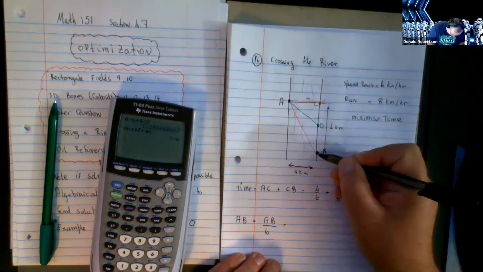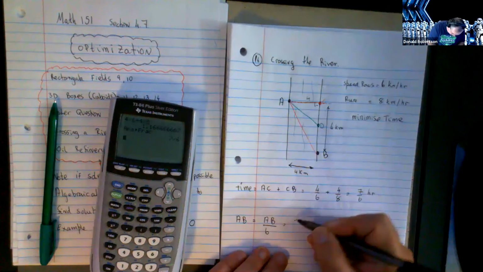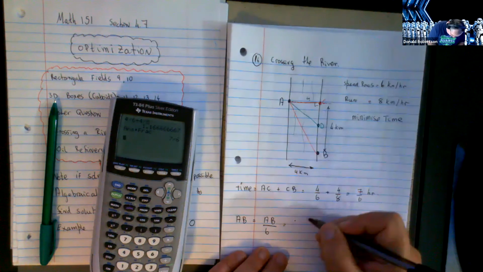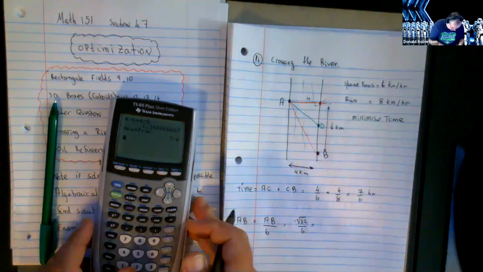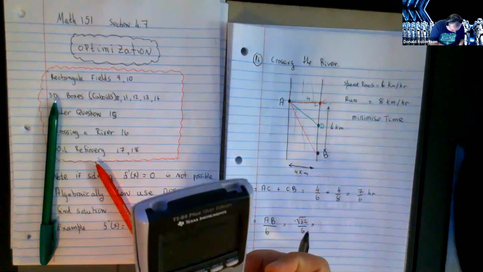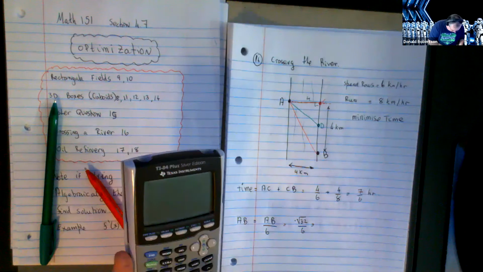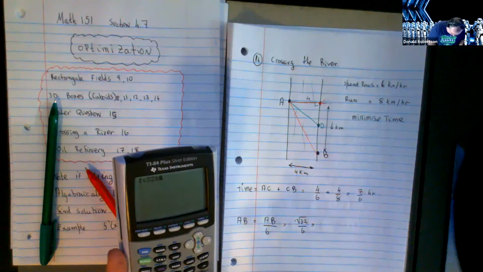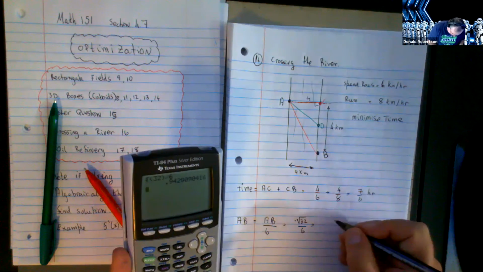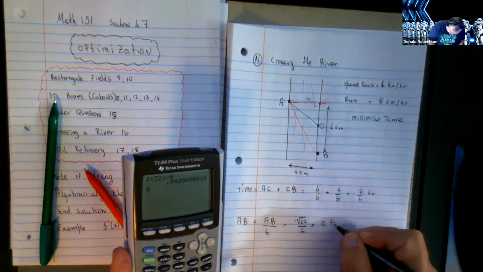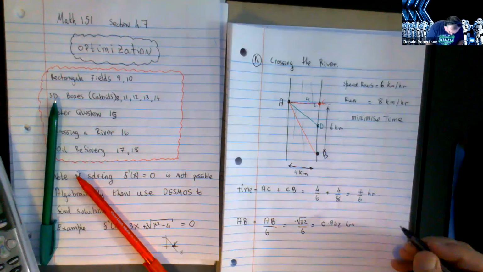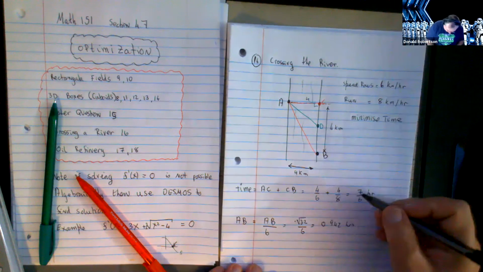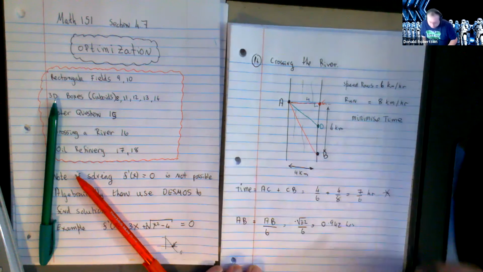So that distance is the square root of 16 plus 16. It's the square root of 32 divided by 6. And the square root of 32 divided by 6 ends up being 0.942 hours. So that one's no good. Would you agree this is quicker? Because that's 1.16.